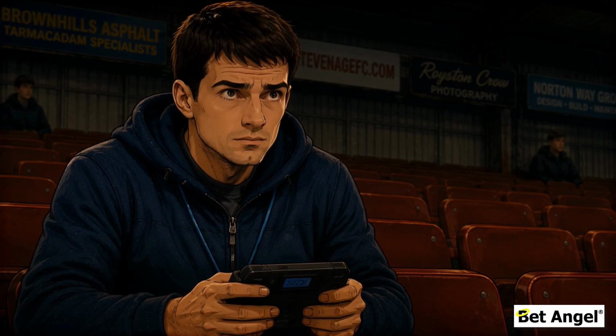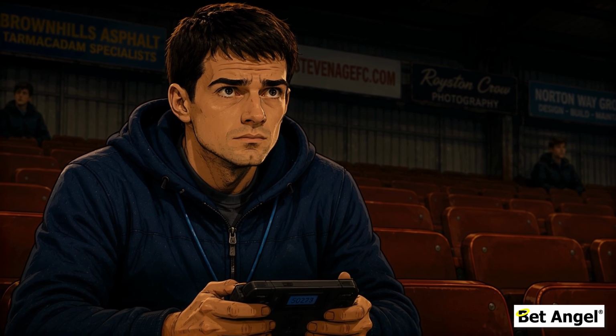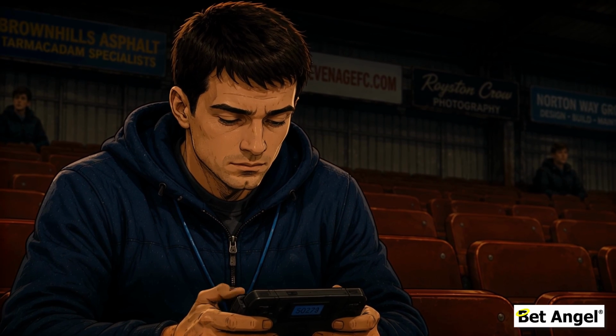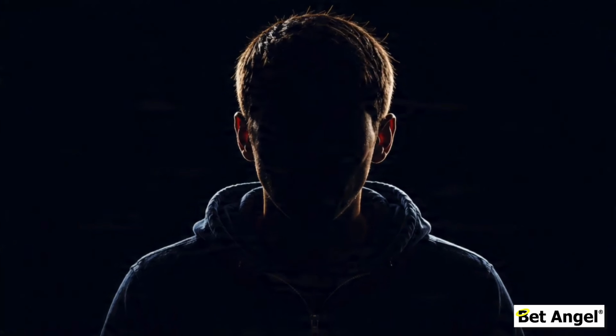So what does a football data scout actually do? Basically, you're sitting inside the stadium, reporting what's happening in the match in real time. The company I worked for supplied live sports data to bookmakers, betting exchanges, and other companies within the betting industry. They'd send people like me to matches with a small mobile device. As things happened on the pitch, I'd enter them into the device and that information would be transmitted back.